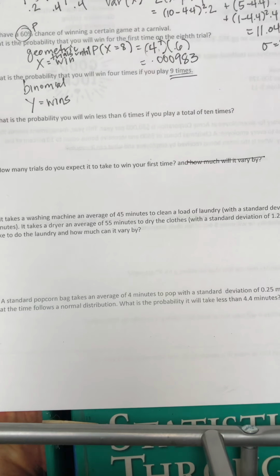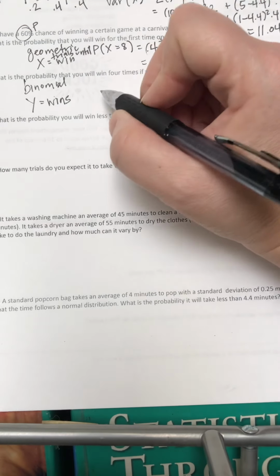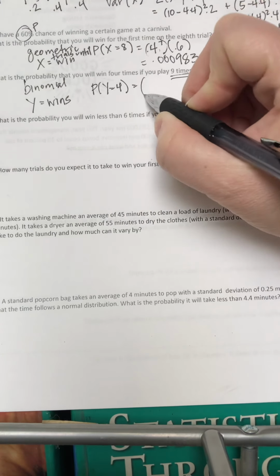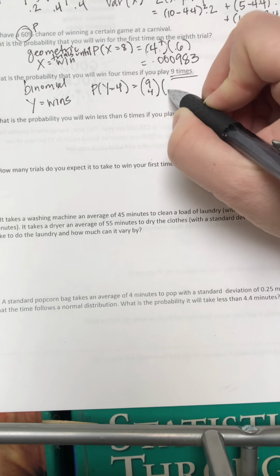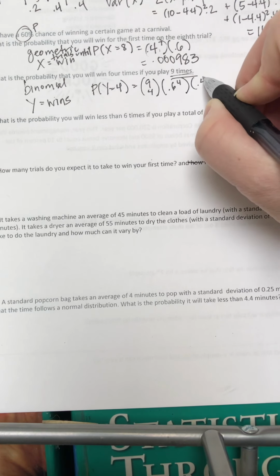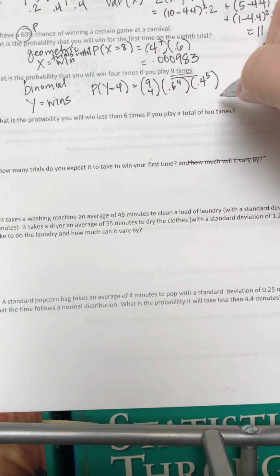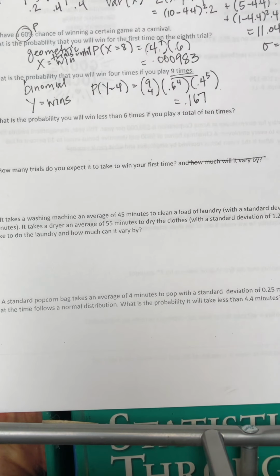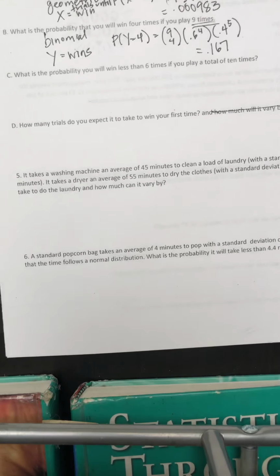So in this problem, we were playing 9 times and we're trying to figure out what's the chance that I'll win on the 4th time. So 9 choose 4, 0.6 to the 4th, 0.4 to the 5th. All right, when you do the math, you can also do binomial PDF if you want.